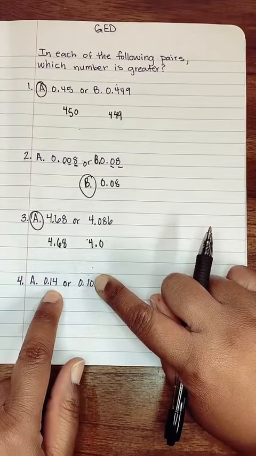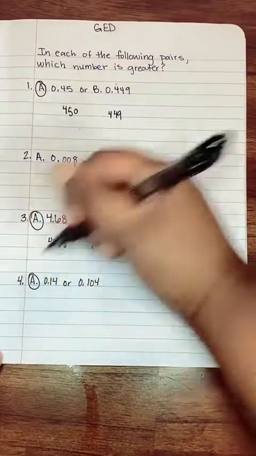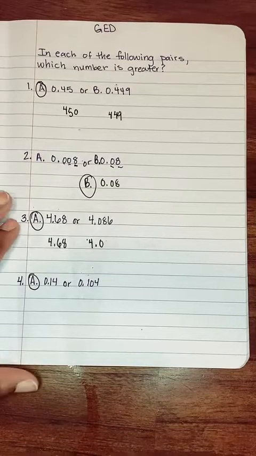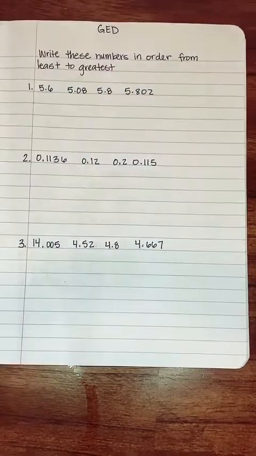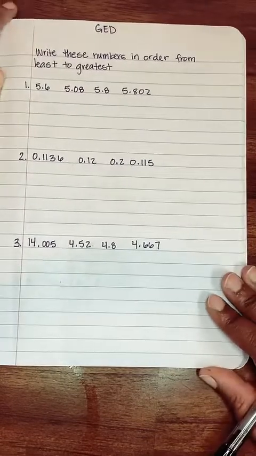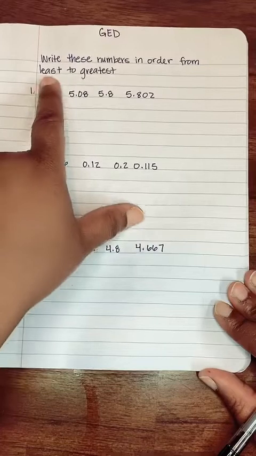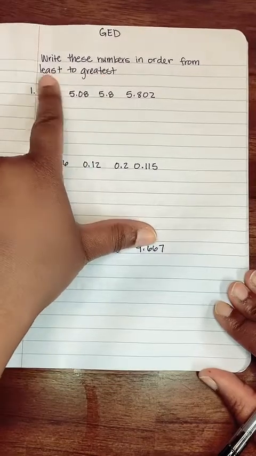All right. Now what they want us to do is write these numbers in order from least to greatest. So first you have to understand what is least. It's the smallest to the biggest, okay? Or smallest to greatest, least to greatest, okay?